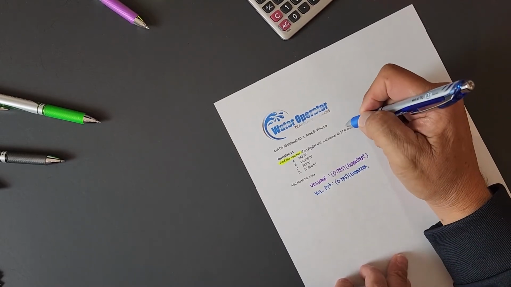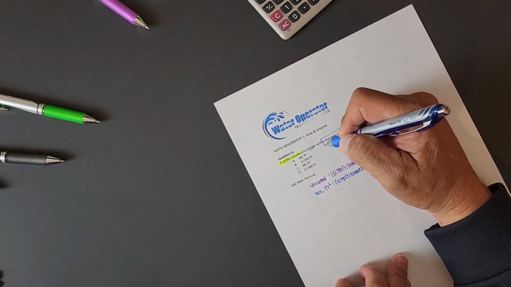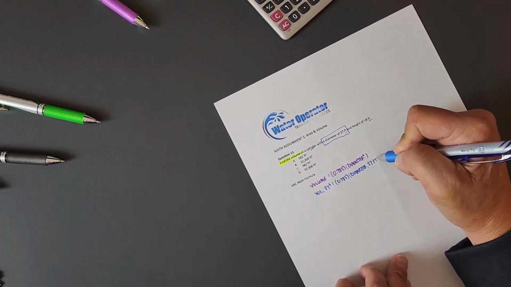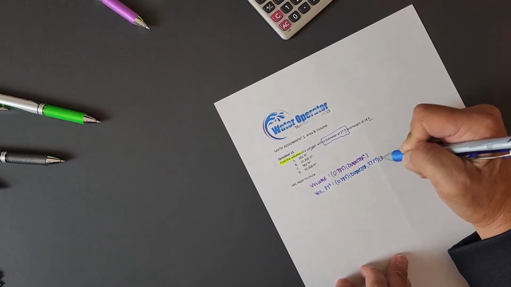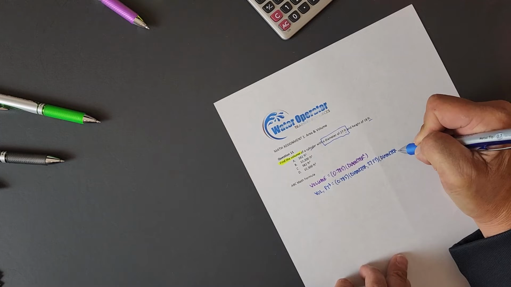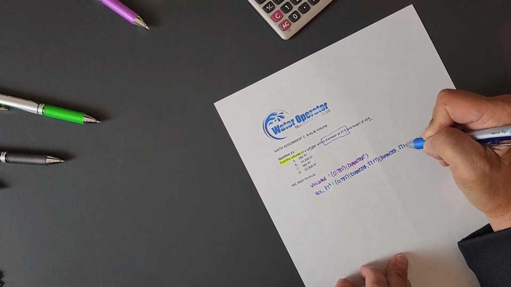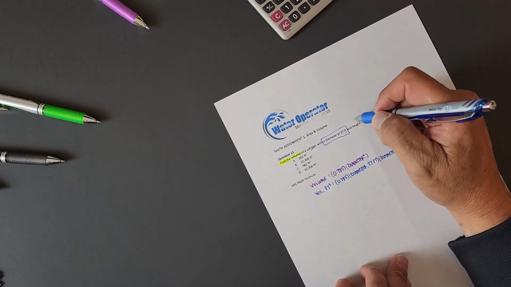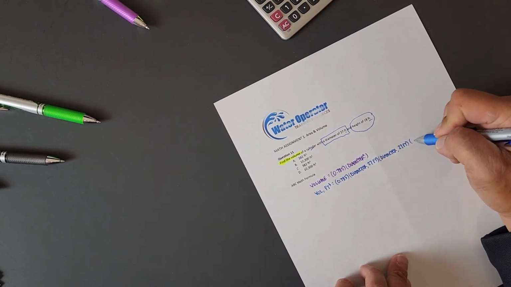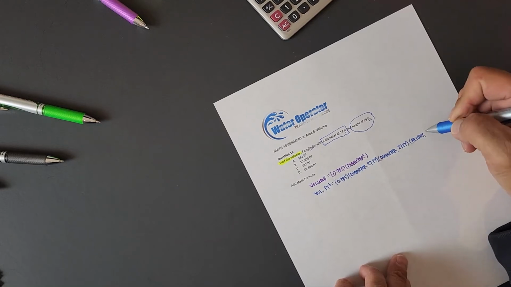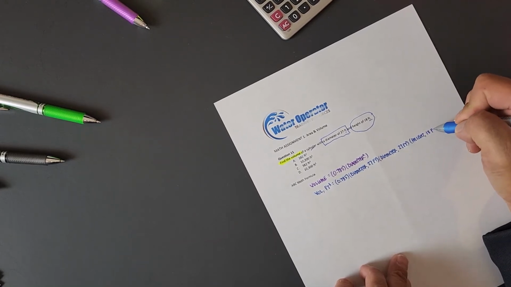The diameter is 27 feet. We'll multiply it by the diameter again. 27 feet. And then we're going to use the height. That is 18 feet.